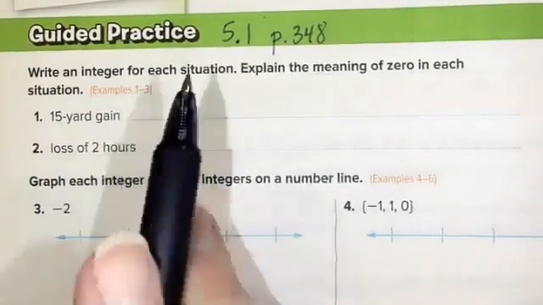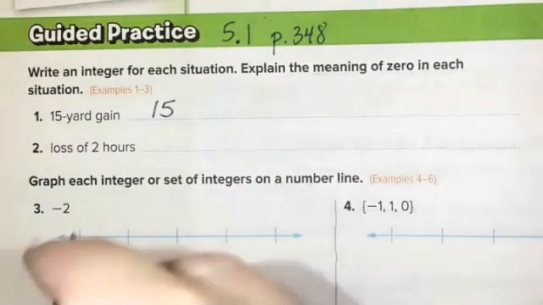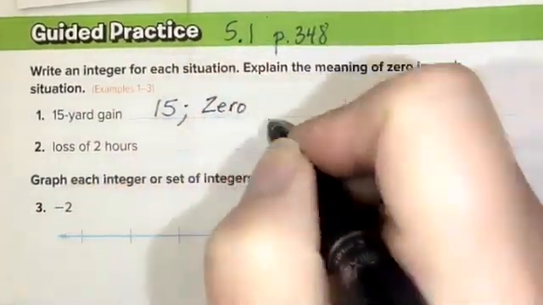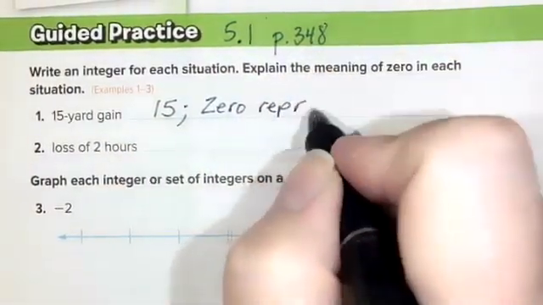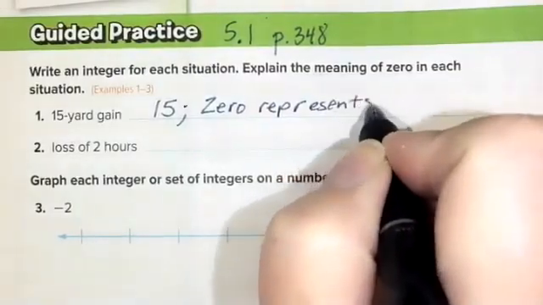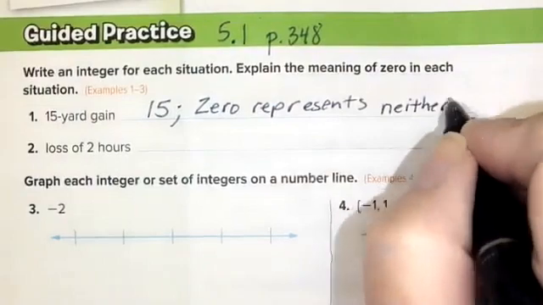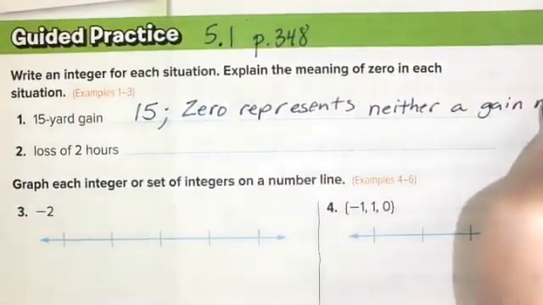So a 15-yard gain would be written as 15. Okay, and so 0 represents neither a gain nor a loss.